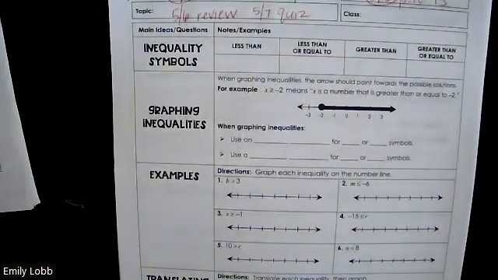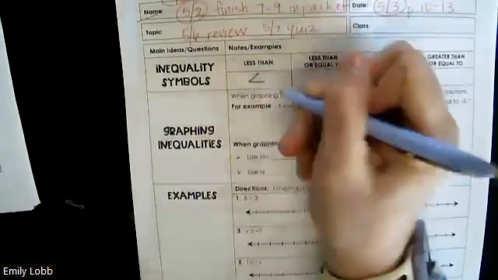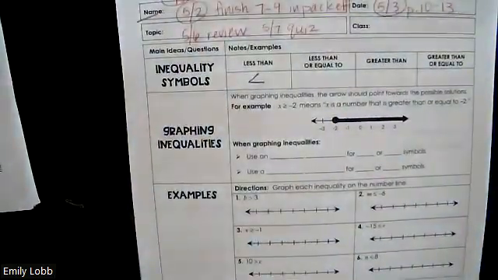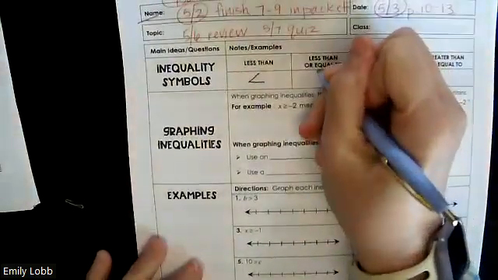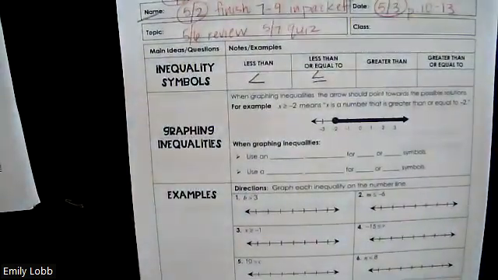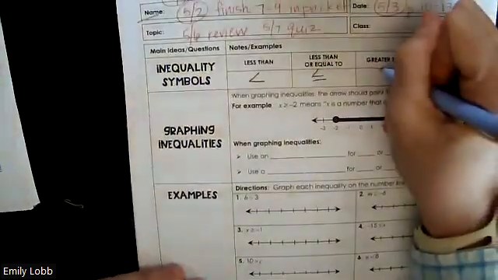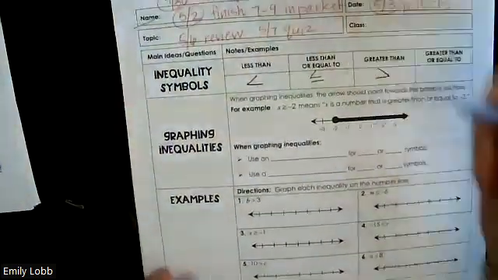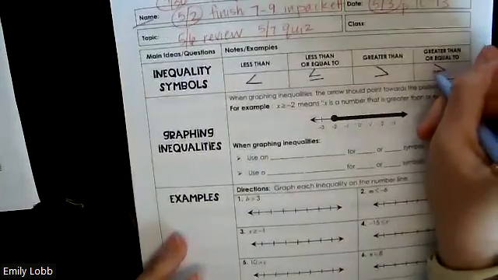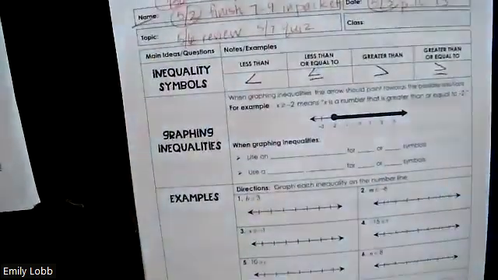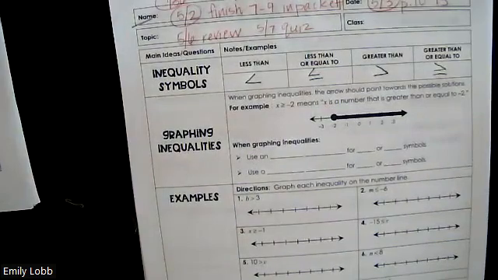We are refreshing inequality symbols. Remember, less than can be turned into an L, so it could be straightened up to be an L. Less than or equal to is that same thing, but with half an equal sign below it. Greater than is, of course, the other direction than less than. And greater than or equal to is greater than with half of the equal sign below it. Okay? Hopefully we've got that down. That was part of the very first day's notes, I do believe.